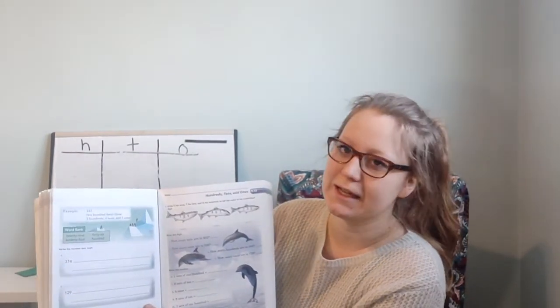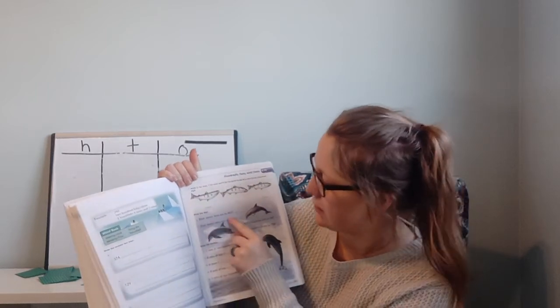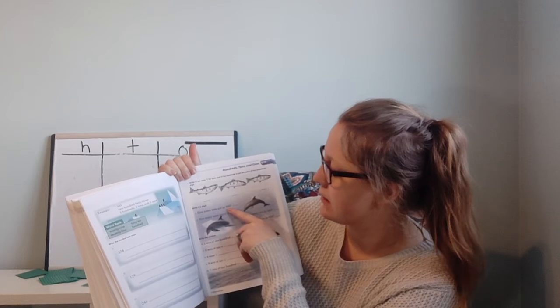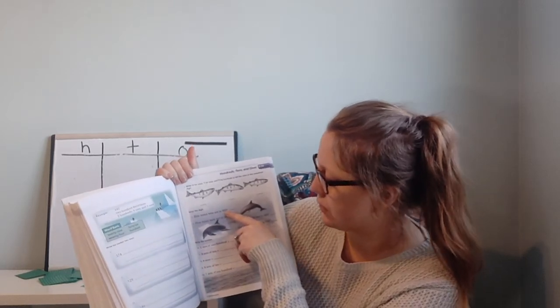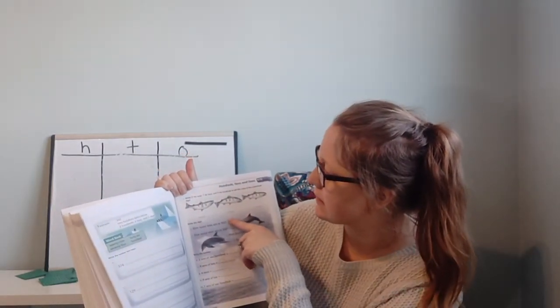If it's in the ones place, write an O. If it's in the tens place, write a T. If it's in the hundreds place, write an H. Then we have a couple of questions in here. This one says, how many tens are in 952? Take a look at the tens place of the number and write how many groups of tens there are.